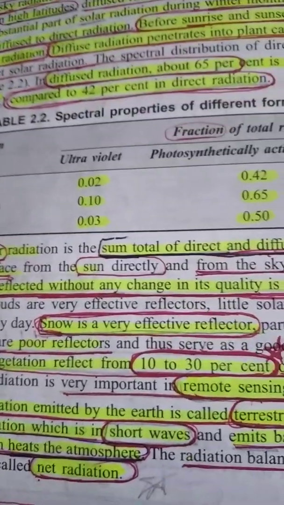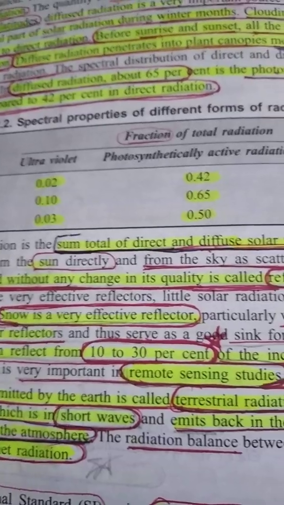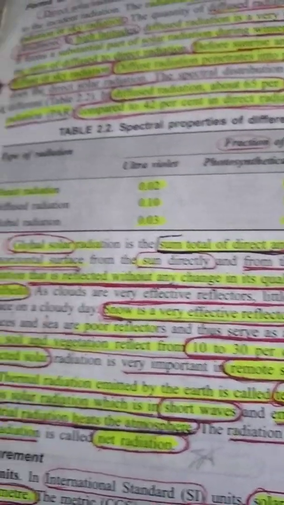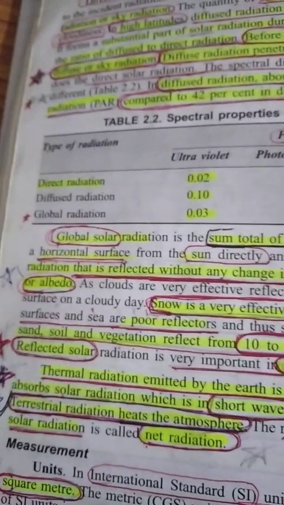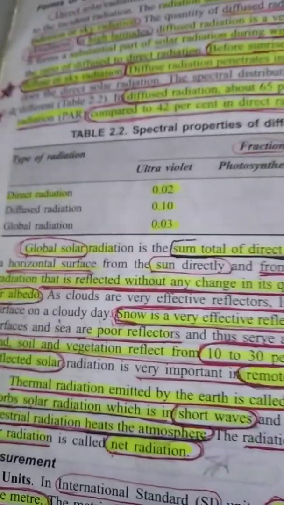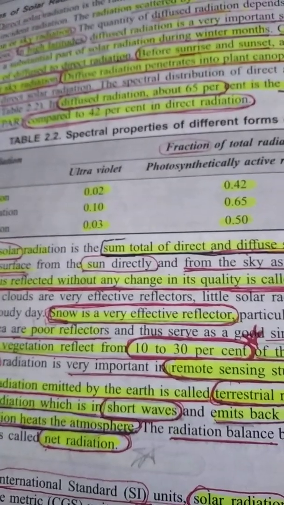Direct radiation is 0.42 fraction of total radiation, and the fraction of diffuse radiation present in your total radiation is 0.65, and global radiation is 0.5.